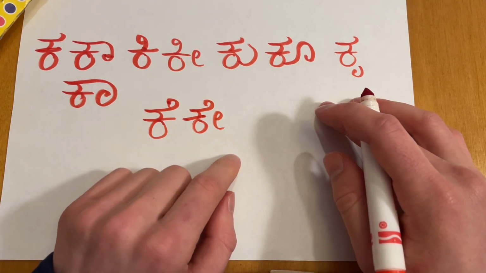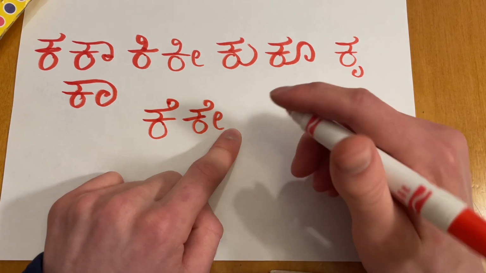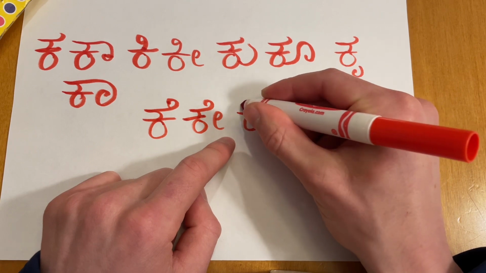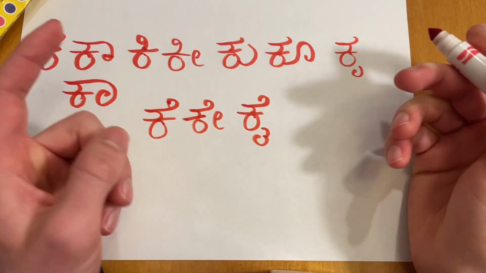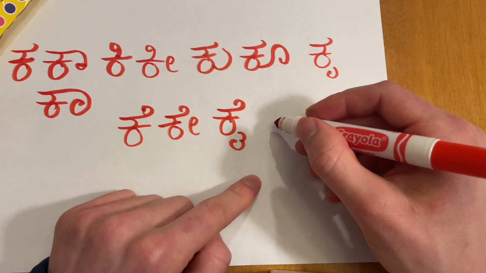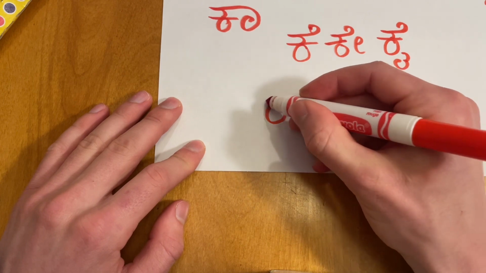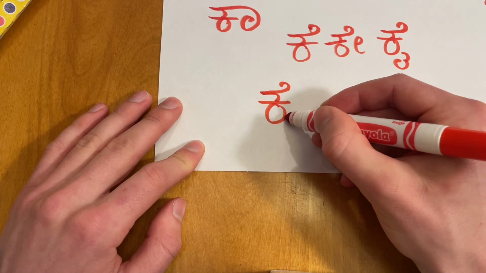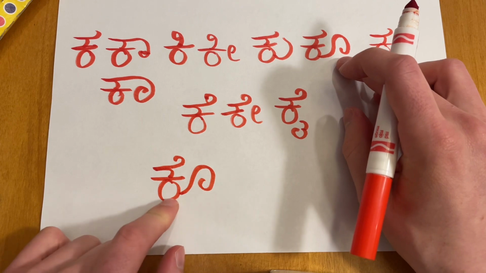All right, moving on to ke, kai. So for kai, go up like that, and then you have this thing. Kind of looks like that. For now, where are we? Ka. Ka is gonna look like that, except we add this thing from ku.